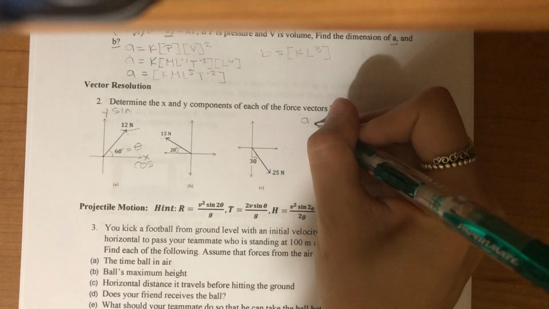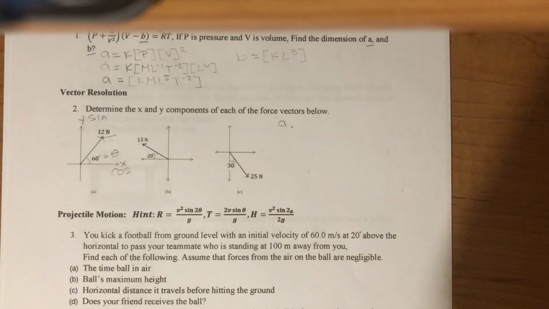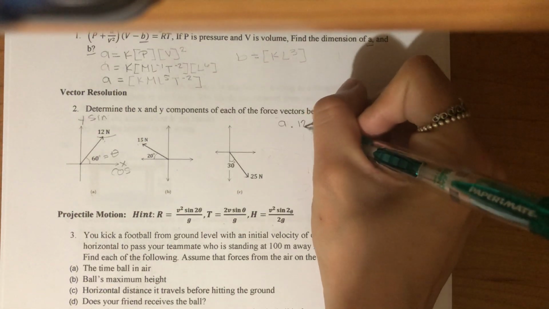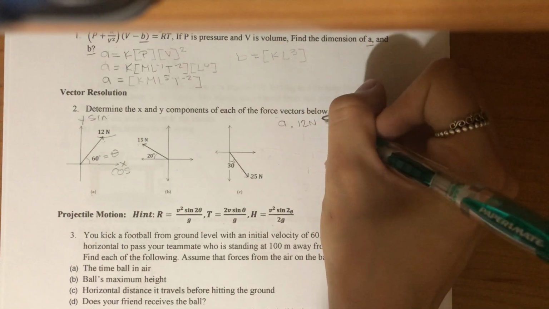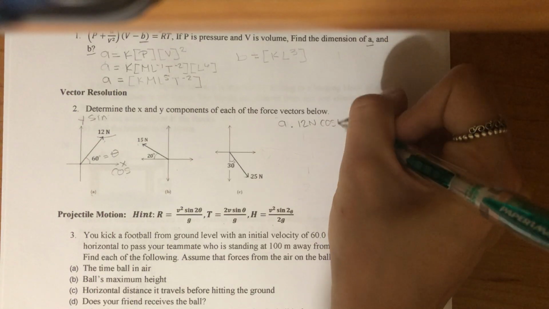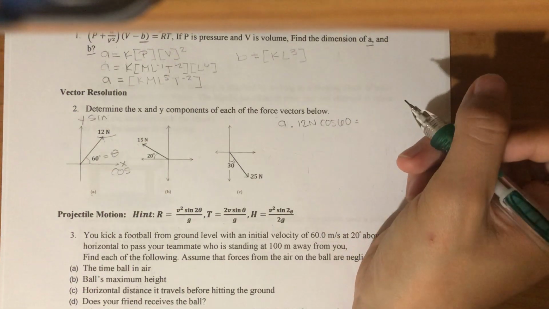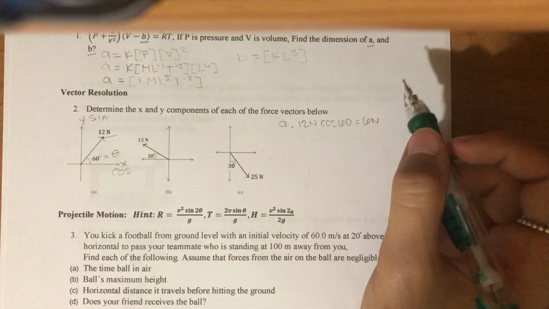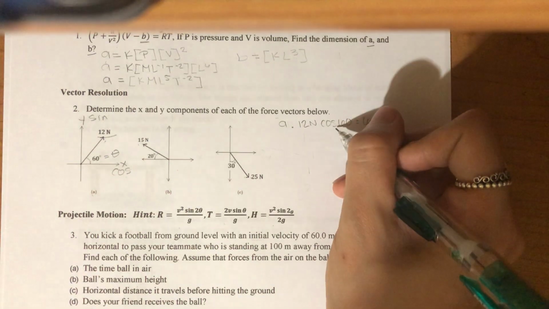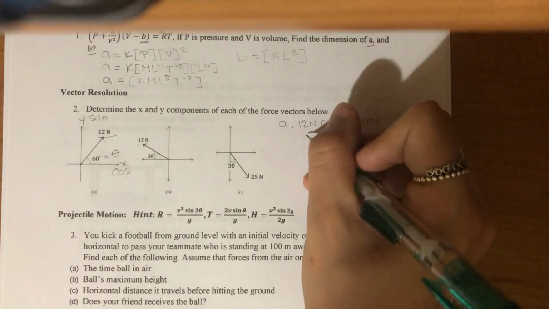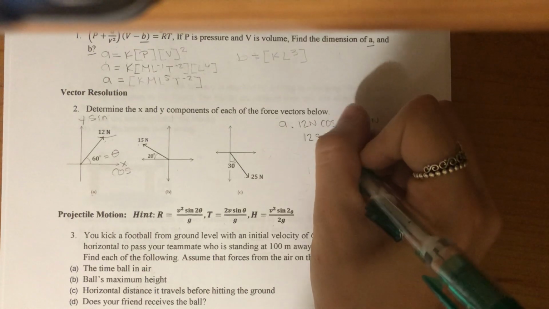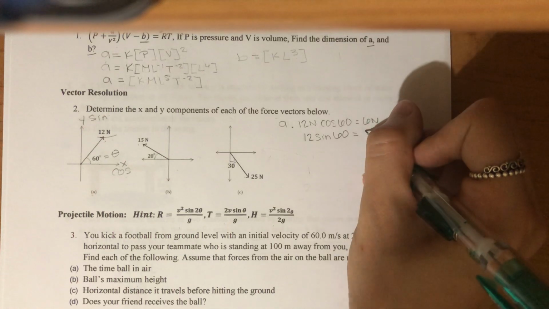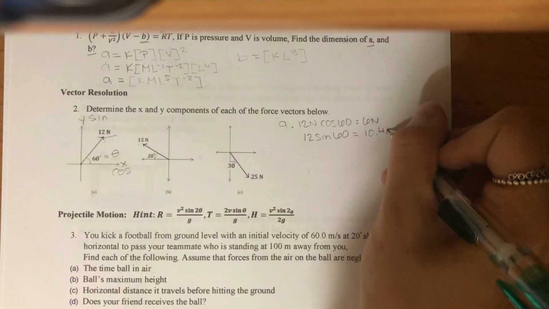So for A, we're going to use cosine to find x. We're going to put the force of the vector times cosine theta, which is 60, and that is going to give us 6 newtons. And we're going to do the same thing for y, except instead of using cosine, we're going to use sine. So it's going to be 12 times sine 60, and that is going to give us 10.4 newtons.